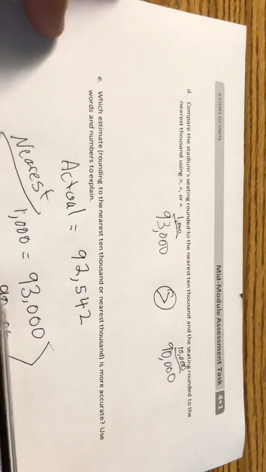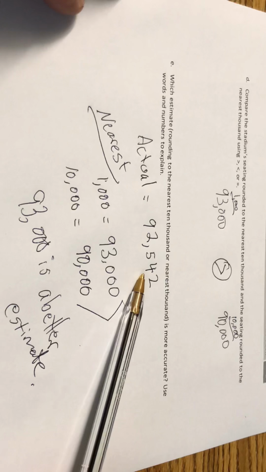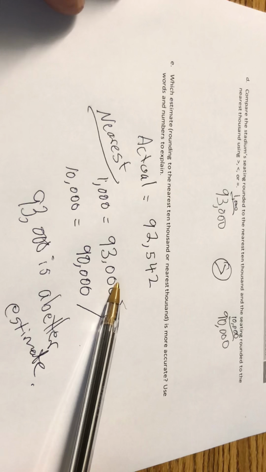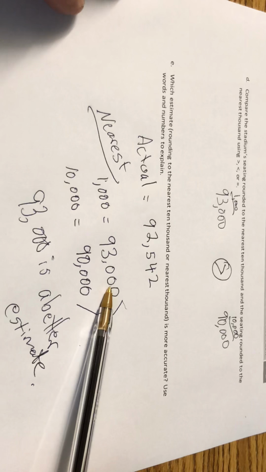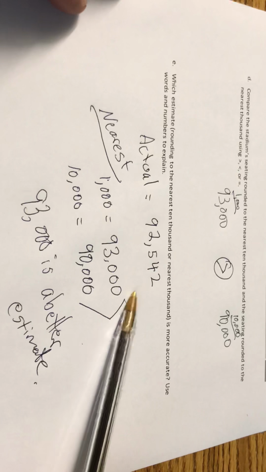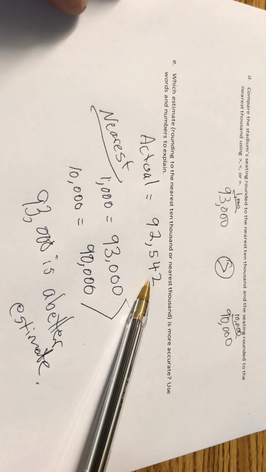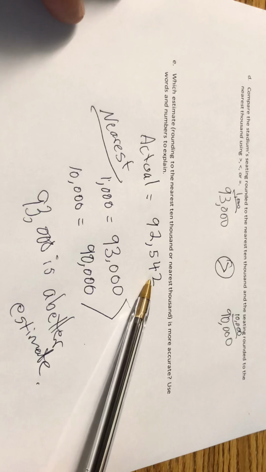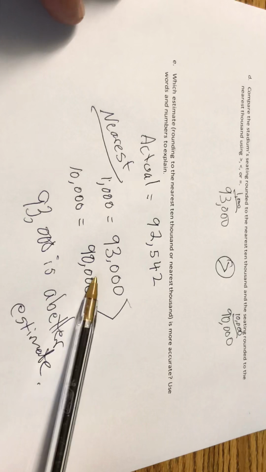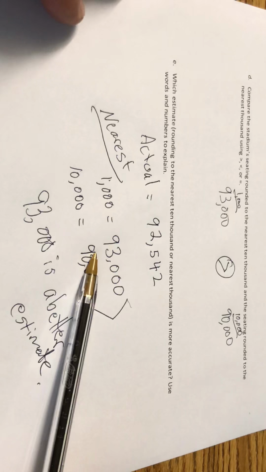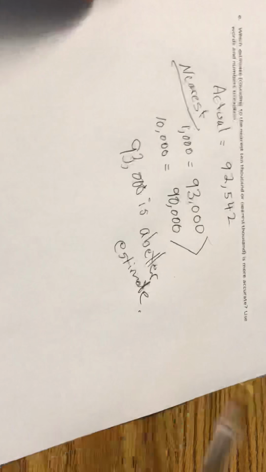Here they ask us which estimate of those two that we just did is the closest to the actual number. Well, here's the actual number. Here's rounded to the nearest 1,000. And here's rounded to the nearest 10,000. So 93,000 is actually closer because it's only about 500 away, where 90,000 is almost 2,600 away. So rounding to the nearest 1,000 is better. 93,000 is a better estimate.